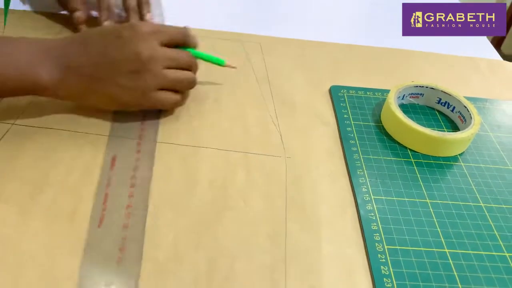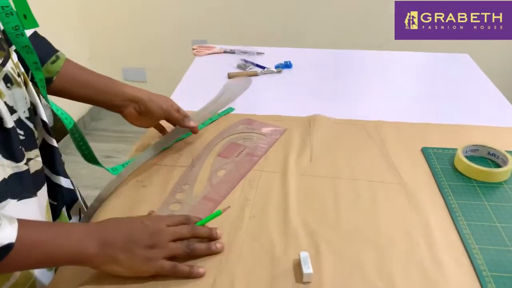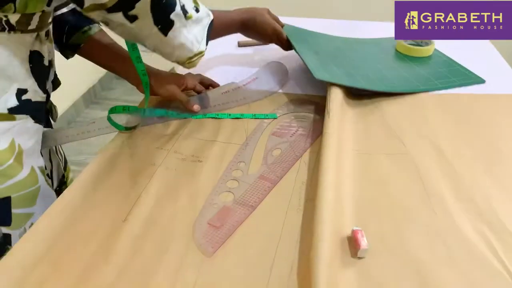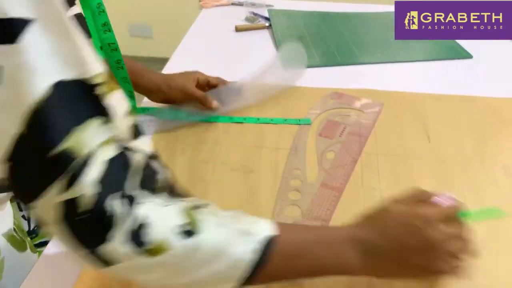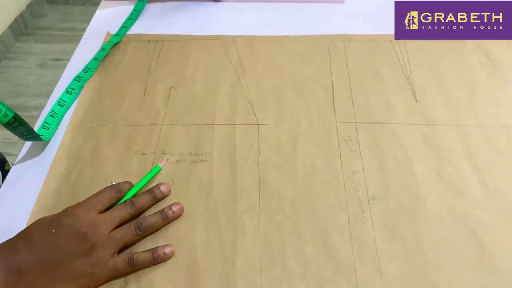All right, so we have successfully created our front and our back block with darts.